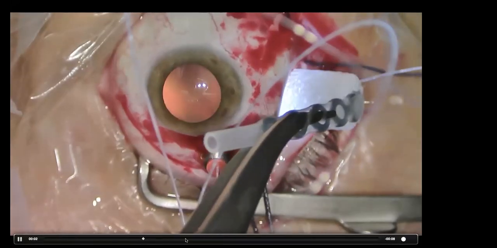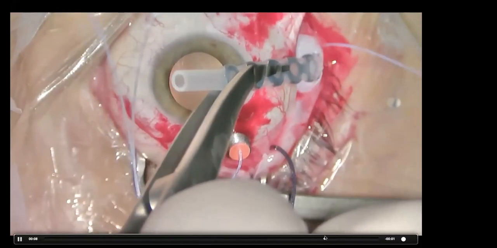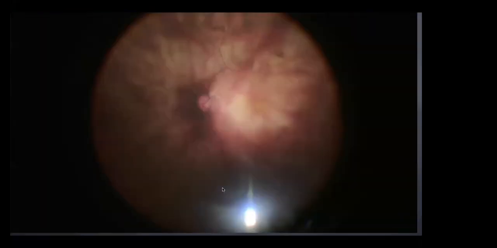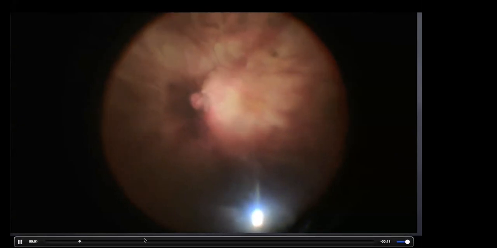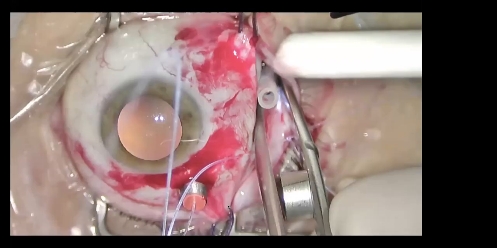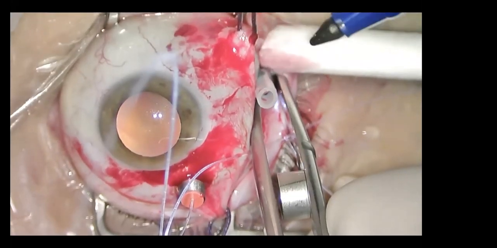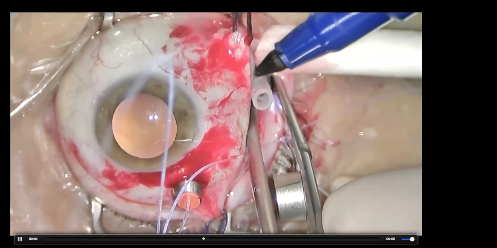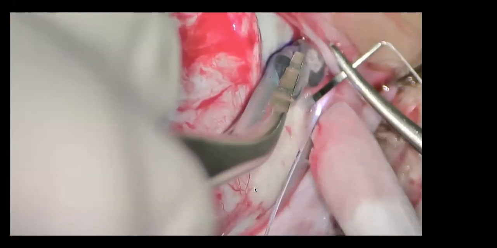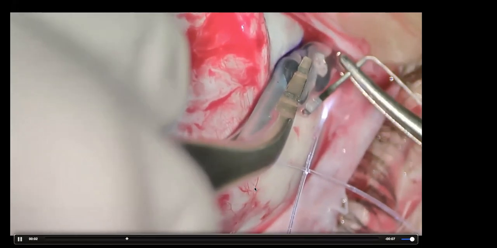Here you see the insertion of the buckle in the superotemporal quadrant. I used to watch the position through a panoramic viewing system, and then I would remove the system and suture the buckle close to the insertion of the muscles, like here, with the mattress suture.